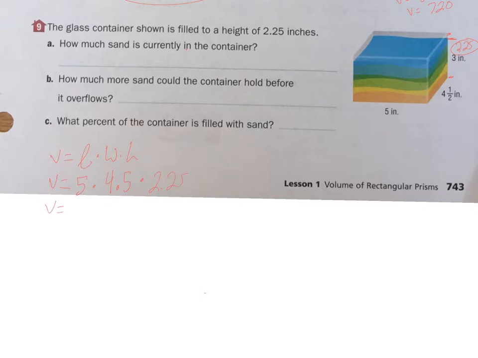Volume equals 5 times 4.5 times 2.25 equals 50.625. We're talking about inches, and it's cubed. So that's how much sand is currently in the container.